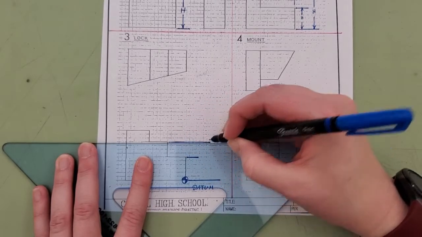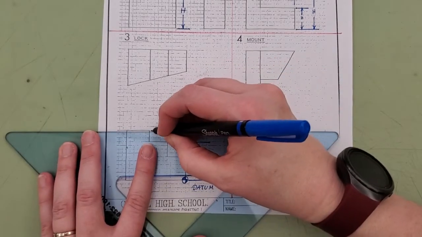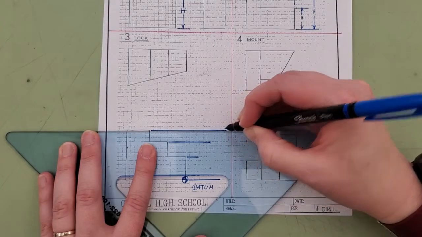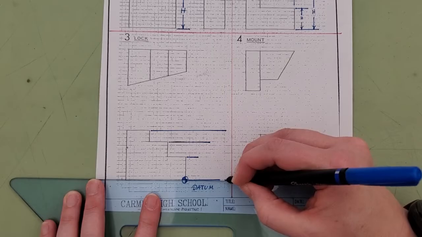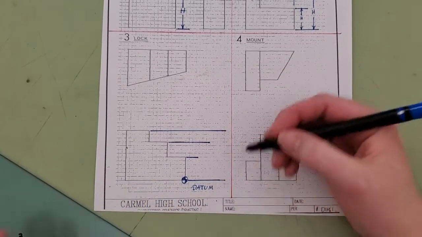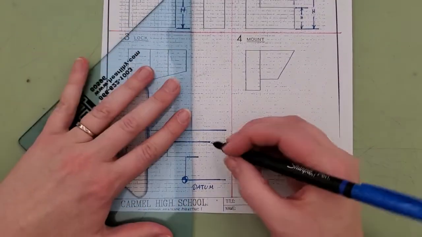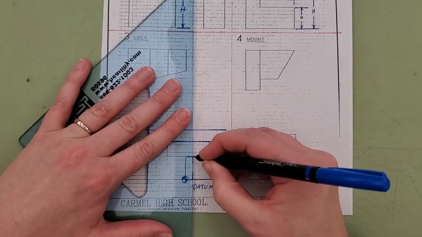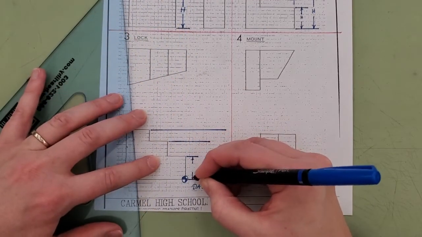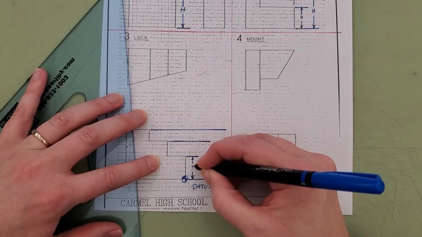Two and 3. Okay, and you want the lines to extend out, or at least your outermost lines to extend out about the same distance. So the first dimension, the smallest one, goes the closest. Height.